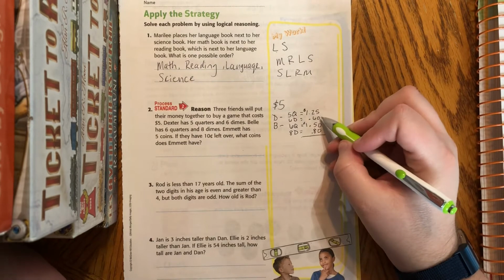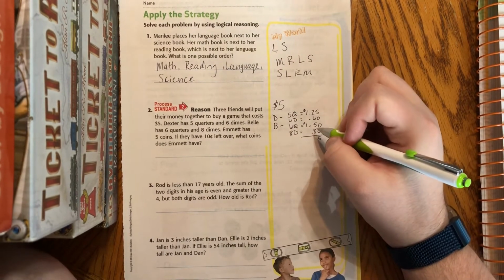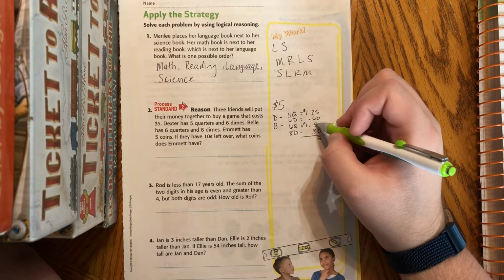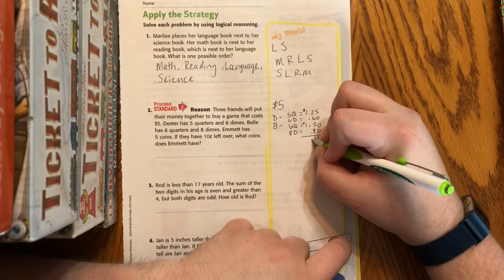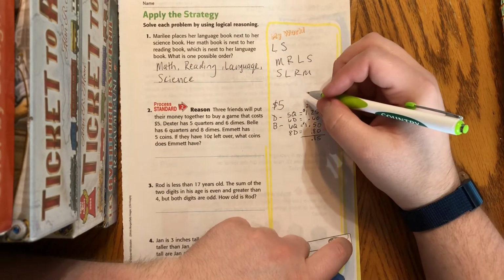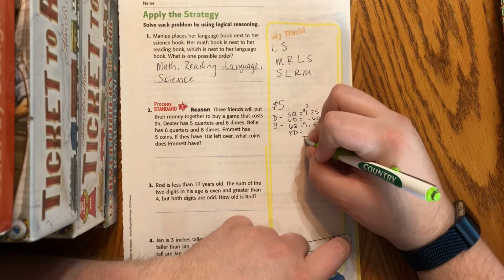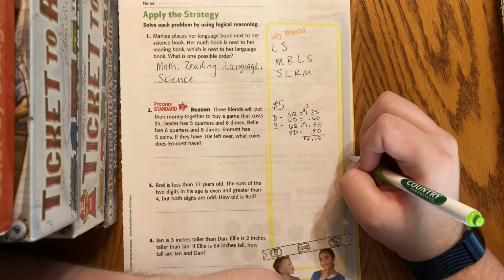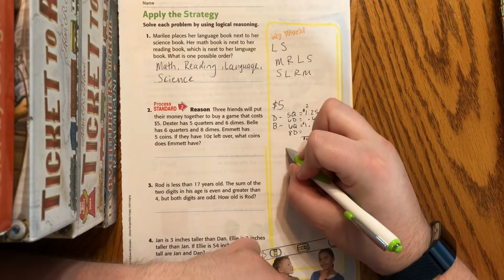So we have 5 plus 0, 0, 0, which is 5. We have 2 plus 6 is 8. Plus 5 is 13. Plus 8 is 21. So we put our 1, our decimal, carry a 2. So then we have 2, 3, 4. So we're currently at $4.15. So if we want to know what Emmett has, we need to subtract $4.15 from 5 because that's what he has to pay.